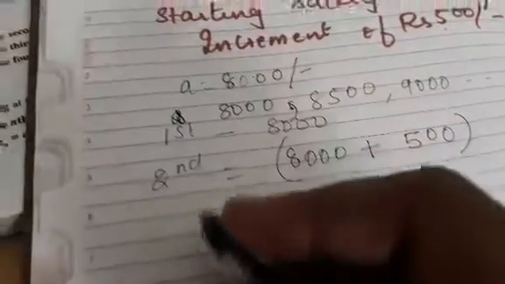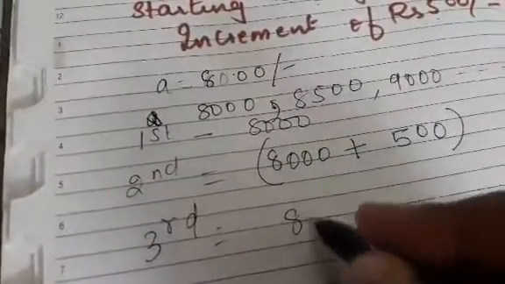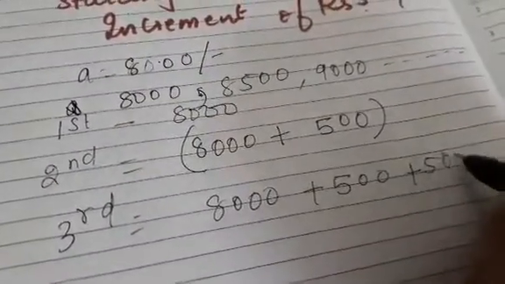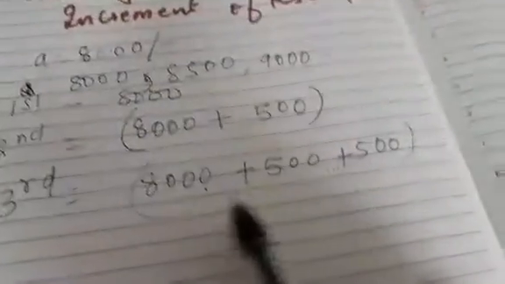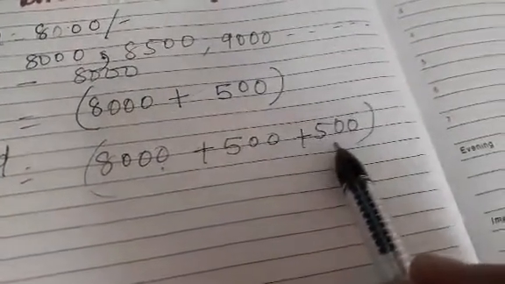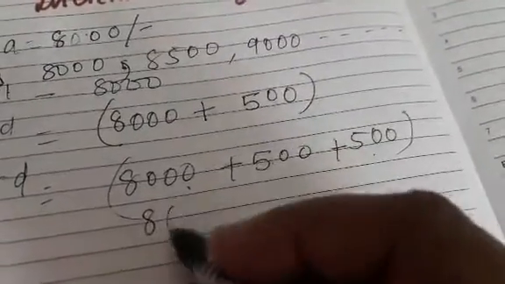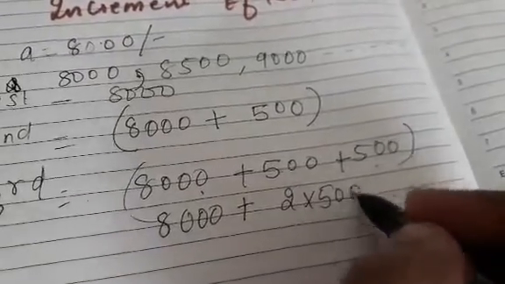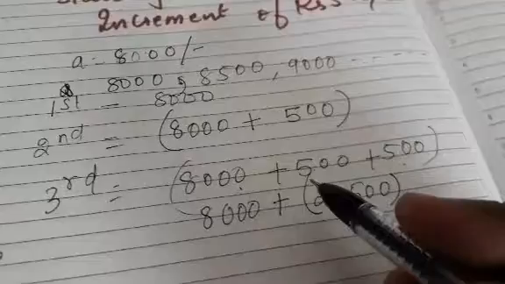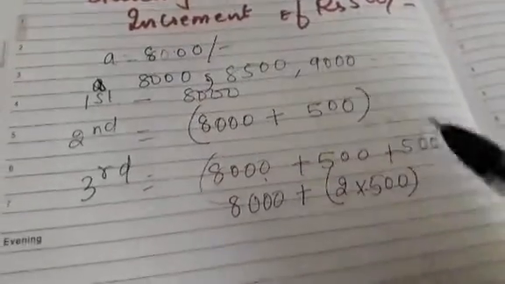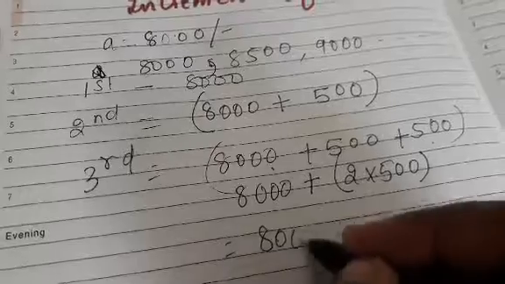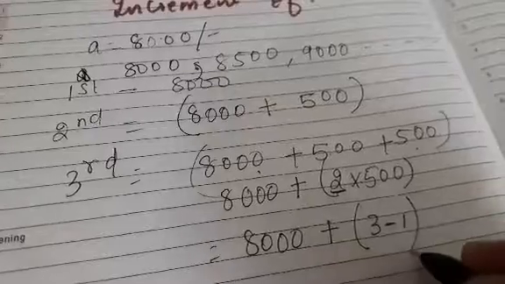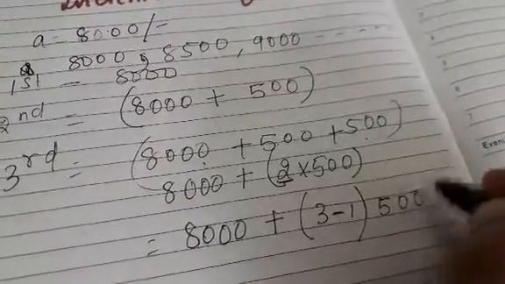For the third year, it will be 8,000 plus 500 plus 500, right? Now, how can we write 8,000 plus 500 plus 500? We can write it as 8,000 plus 2 into 500. Yes, this will help us to derive the formula for the nth term of an AP. We can also write 8,000 plus 2, I can write it as 3 minus 1 into 500.